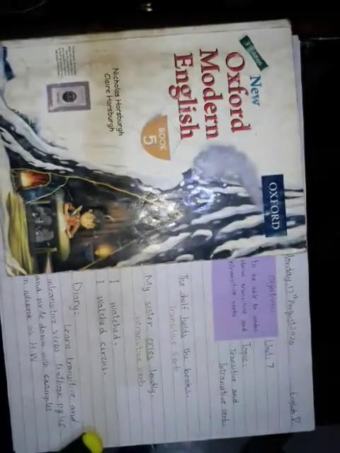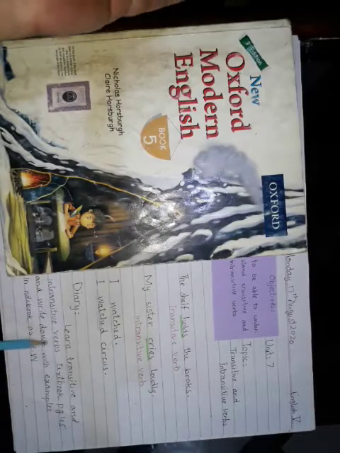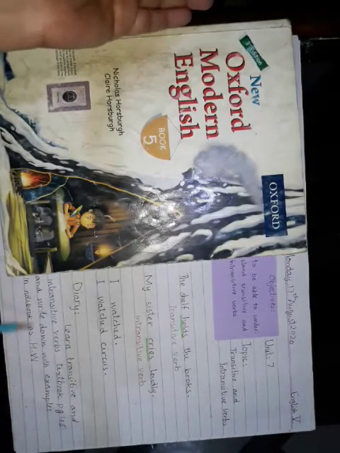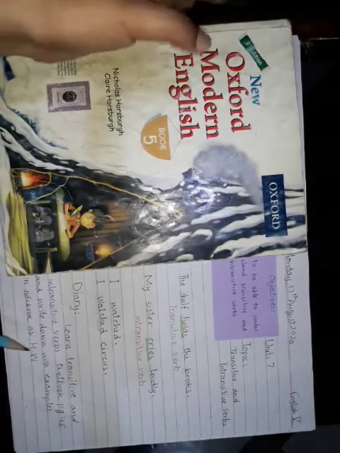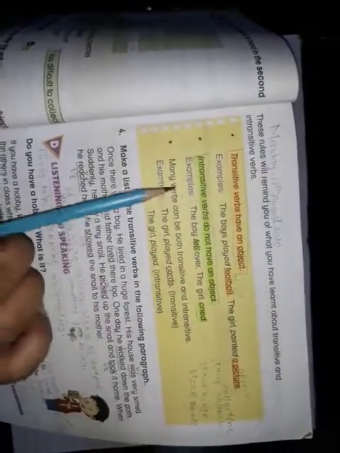Alright, children, that's how you will complete your work in the workbook as well. Now it's time to look at the diary. Alright, today's diary is that you have to learn transitive and intransitive verbs, textbook page number 45, and write down with examples in your notebook as homework. On page number 45 of your textbook, you're supposed to write down the definitions of transitive verbs and intransitive verbs in your notebook, and you will write down the examples as well. So this is your homework. I hope you will complete your homework neatly and properly in your notebooks.